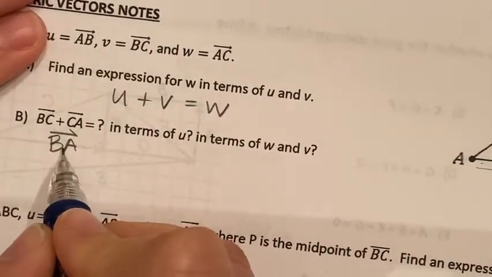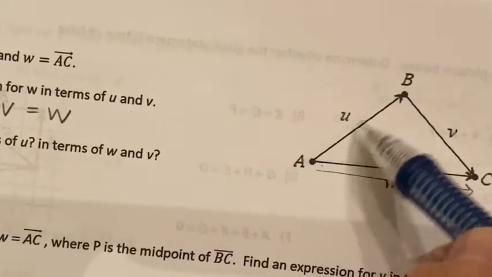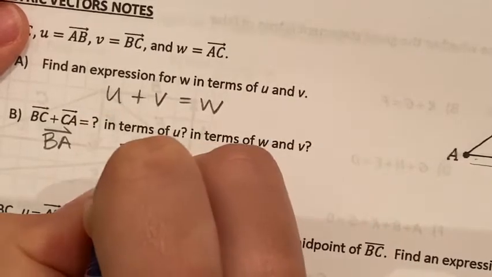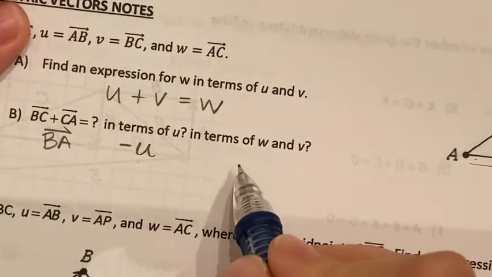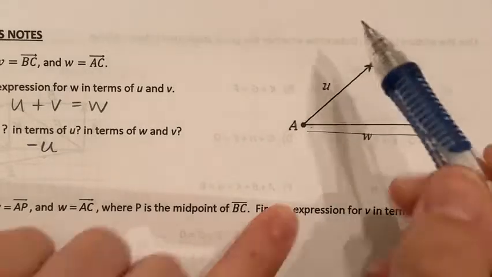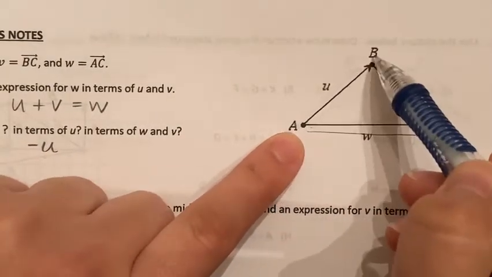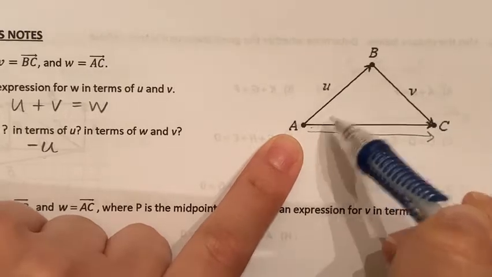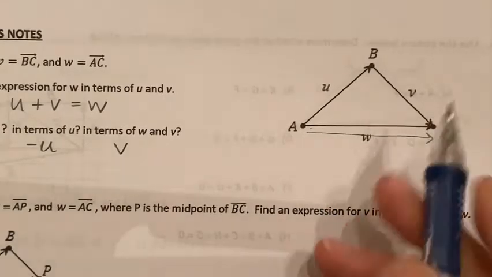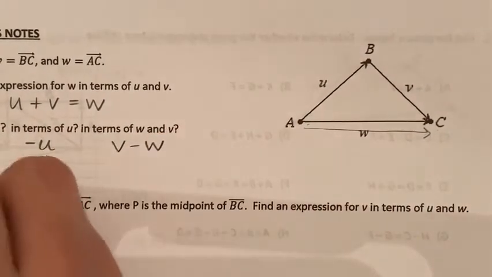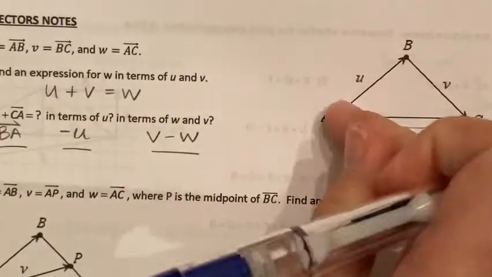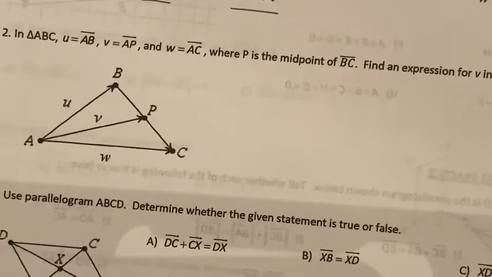Okay, who is this in terms of U? Well, U is A to B. So if we're saying BA, that will be a negative U. And then in terms of W and V, how can I add or subtract these to create BA? I need to go BC to CA, so that's normal V. And if I'm going CA, that's W backwards, so minus W. Each of these pieces will give us vector BA.